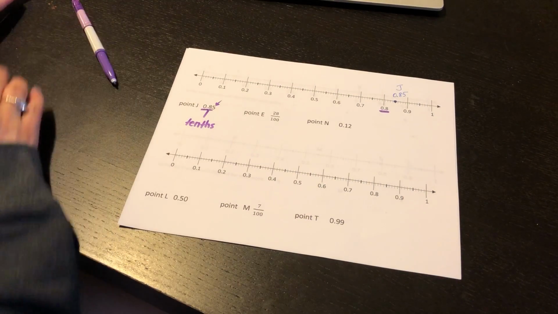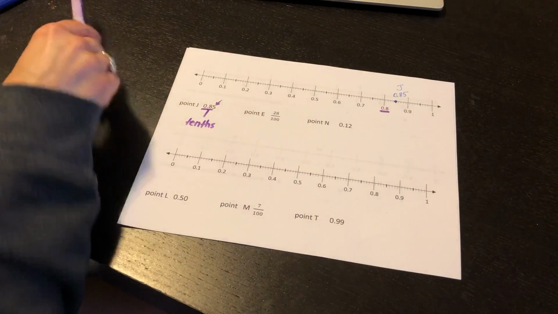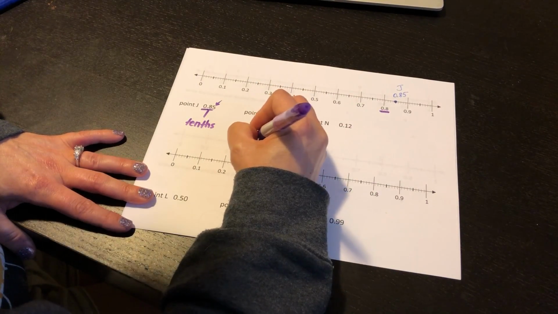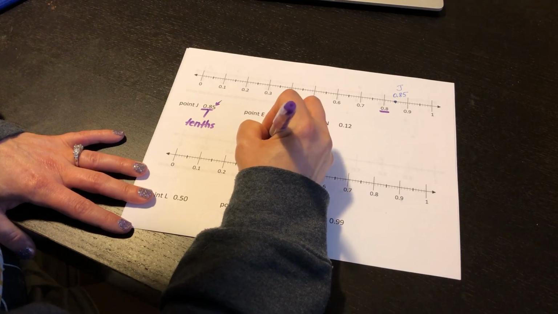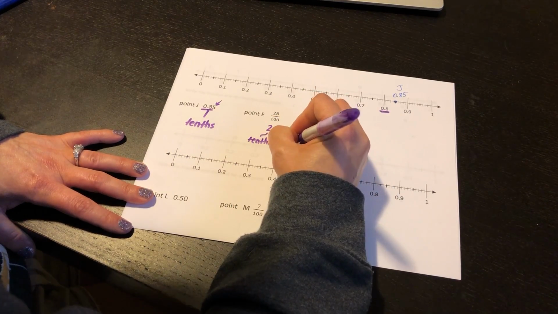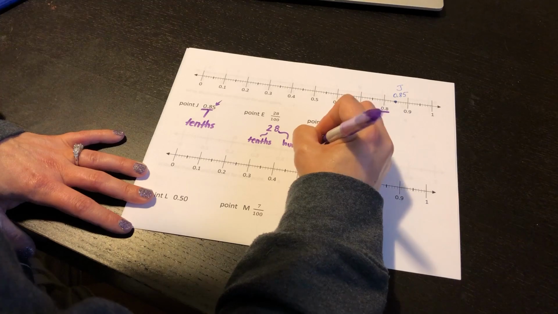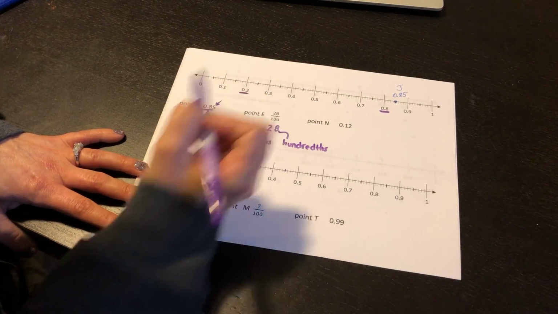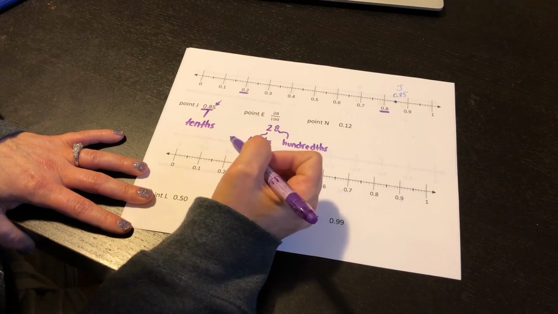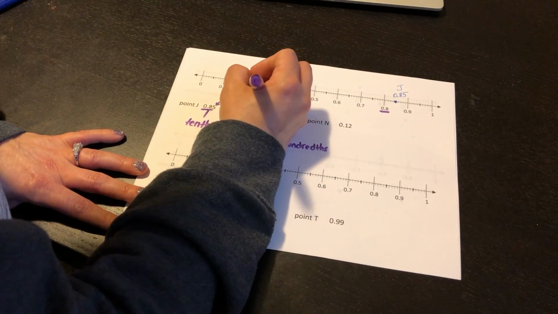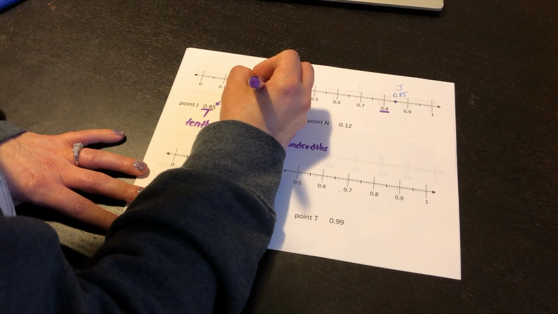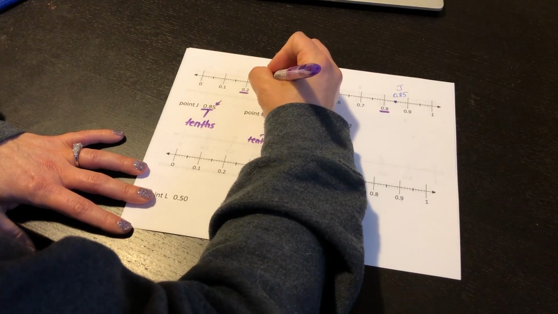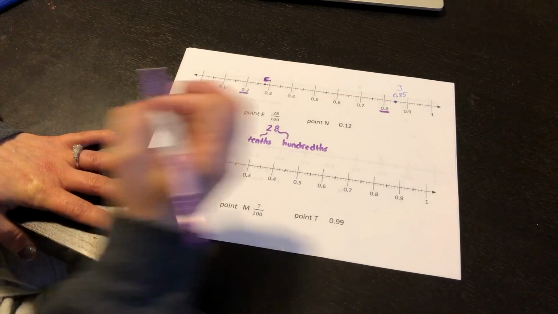Now, the same thing's true when I look at my fraction. Even though they wrote it as a fraction, 28/100, well, these are tens, or in this case, because they're apart, they're tenths, and these are my hundredths. So I'm going to start at 2 tenths and then count over 8 hundredths. I know this is 5, 6, 7, 8, and I'm going to label it point E, right?